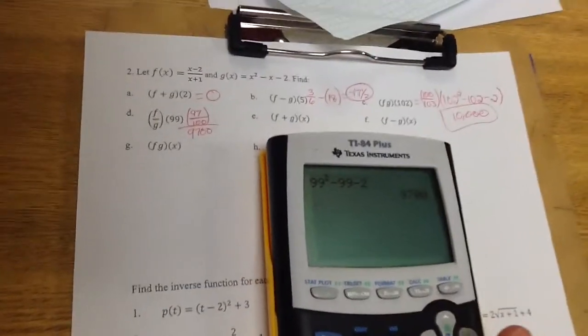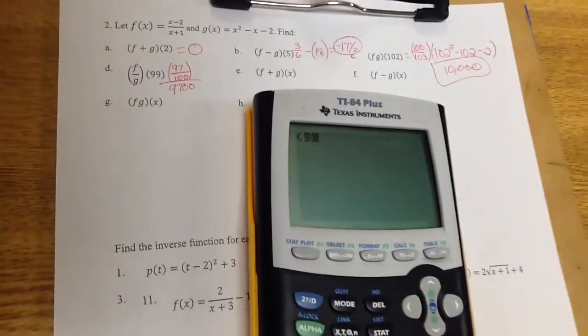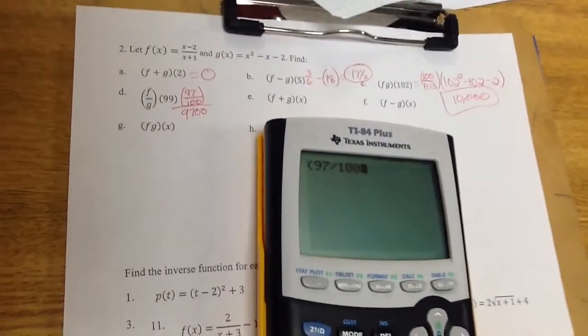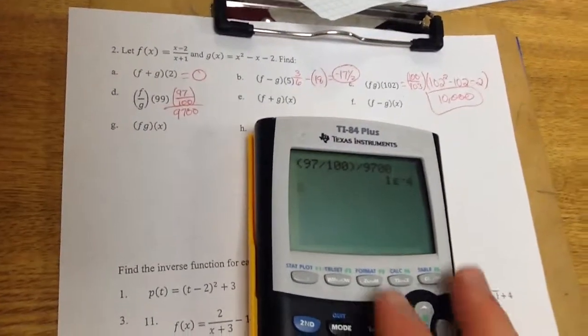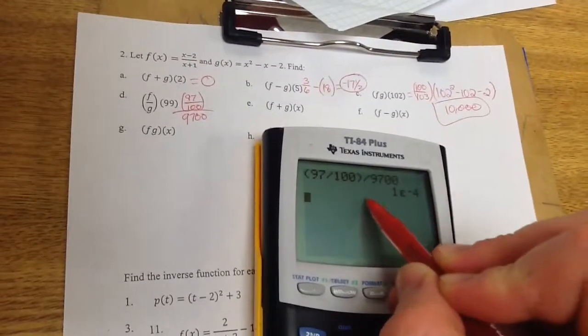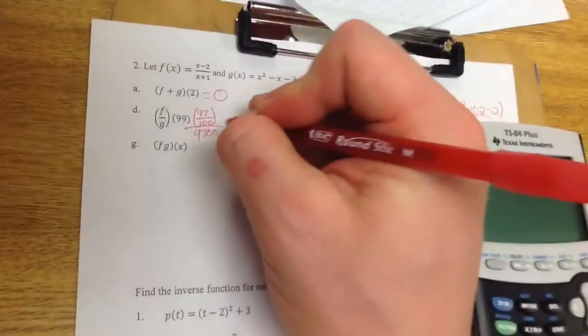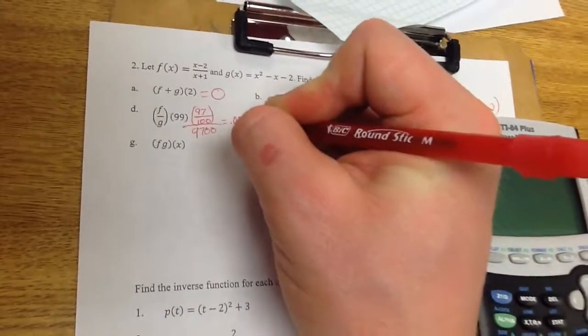So flip and multiply, or just go if you're good at the calculator. 97 over 100 divided by 9,700. 1e negative 4, which is move it to the left, to the left, to the left, to the left. I think it's 0.0001. 1, 2, 3, 4. Yep.